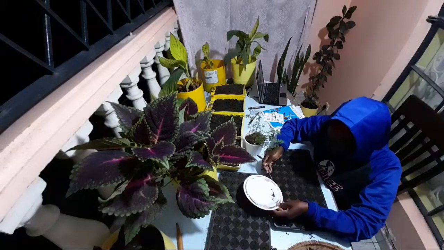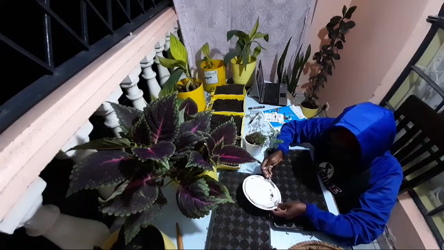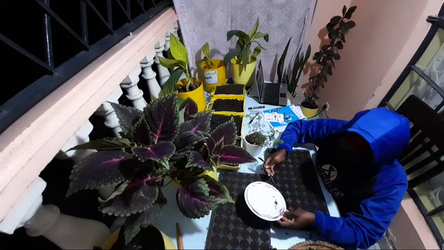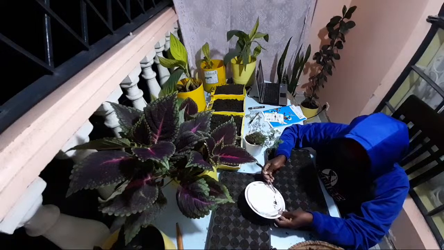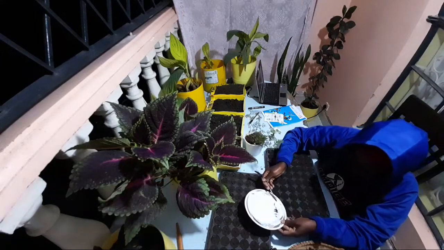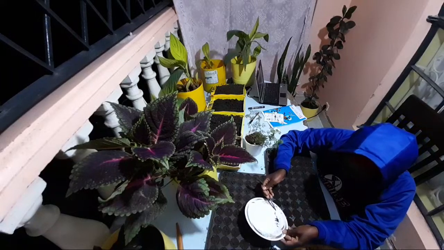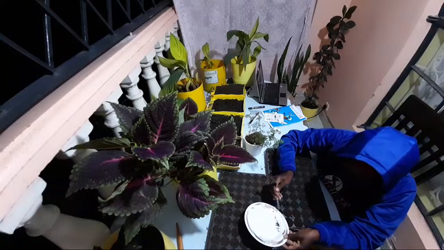I didn't know the lavender would be this small. I think it was day one when I was starting the others. Because the others are in big containers, even if the seeds are small, I was just growing them together. I didn't have to try and separate them like this.